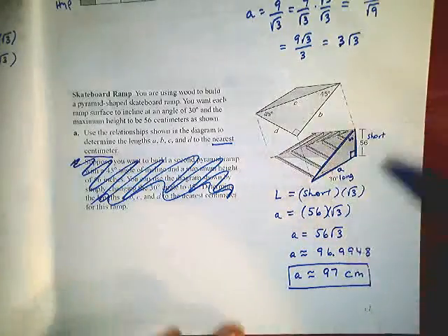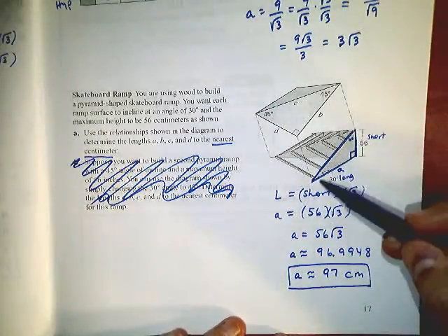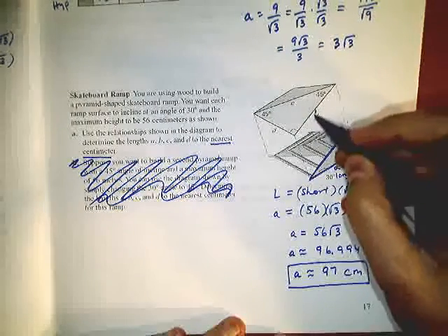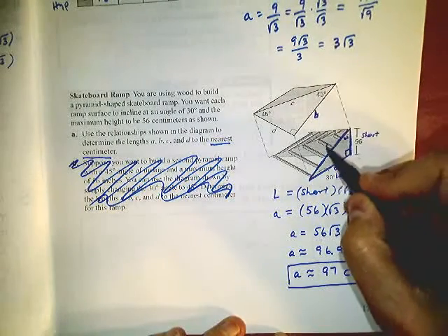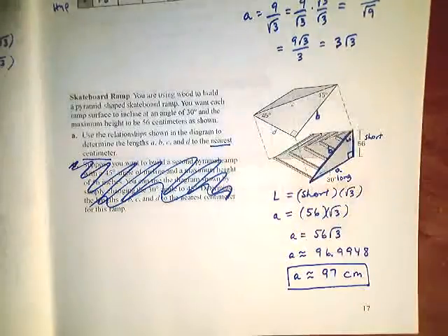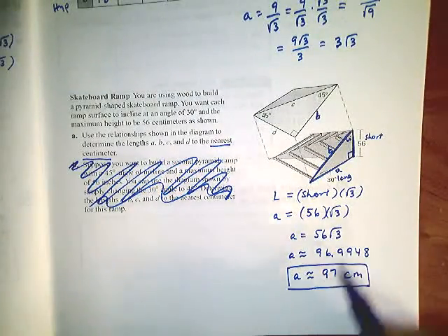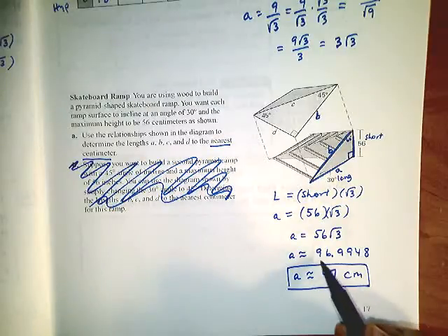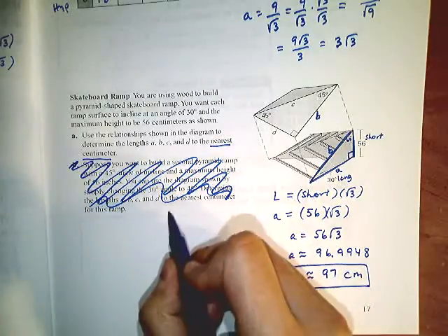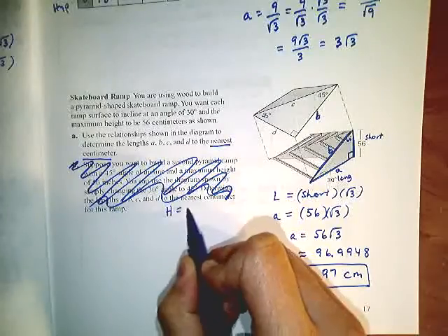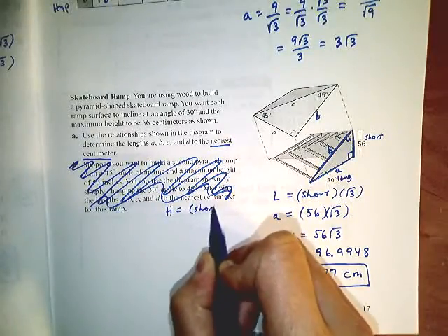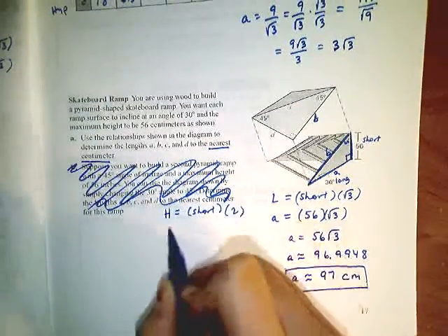Side B is the hypotenuse here. See that? This is side B. Side B was lifted off, but basically it started off down here. So side B is the hypotenuse. So if we want to find that, we know the shorter side is 56 root 3. So the hypotenuse is the short side times 2.